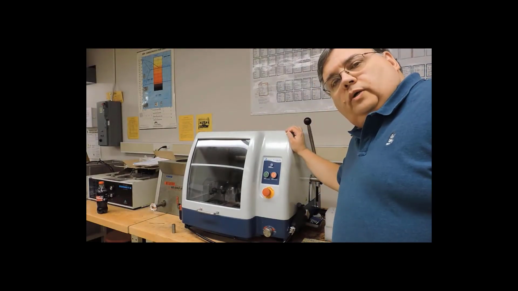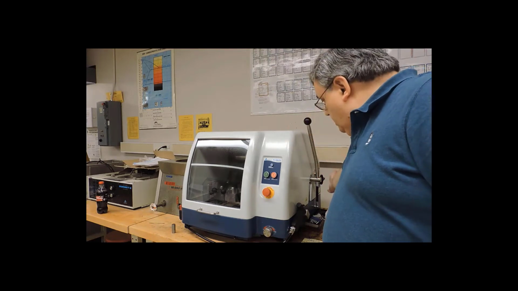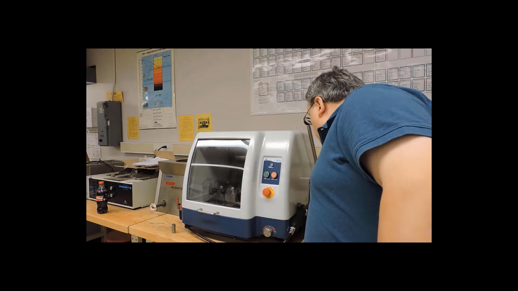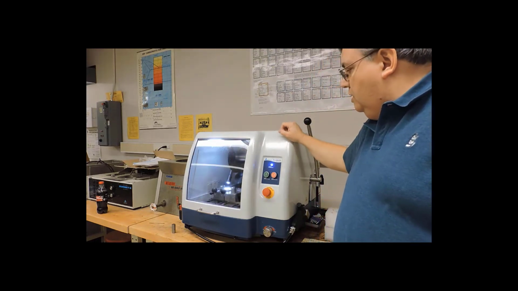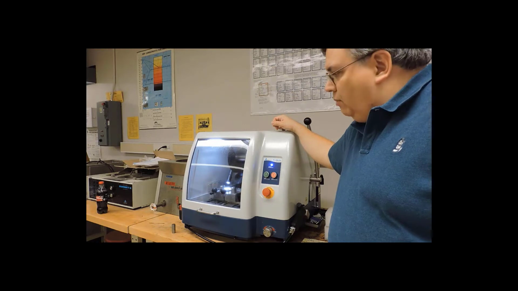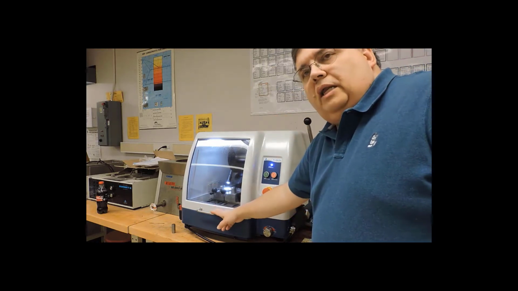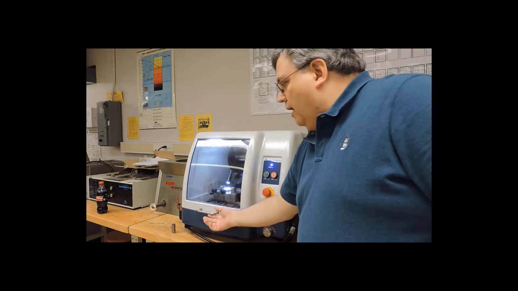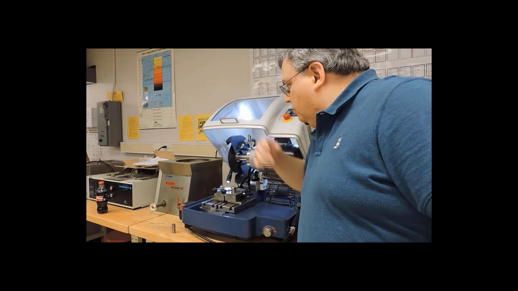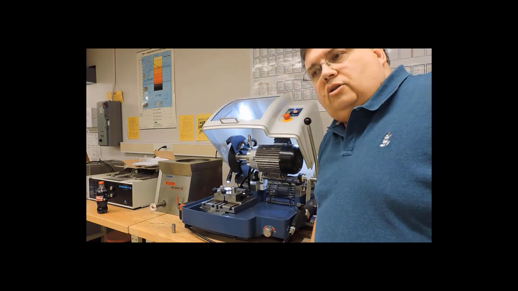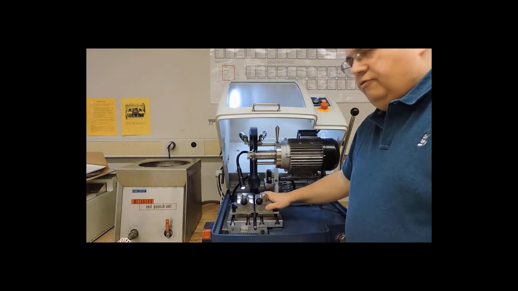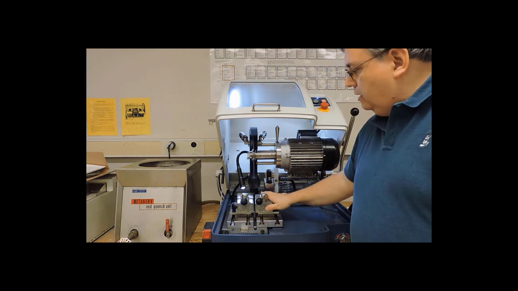The main power switch for the cutoff machine is the big black knob on the back right here. We rotate that, we see the power indicator comes on, the light comes on in the chamber. The chamber itself will be locked as long as the power is not on, but now that we've turned the machine on, we can raise the lid up and we can start to install our specimen. The vises here are fixed in position where they need to be.